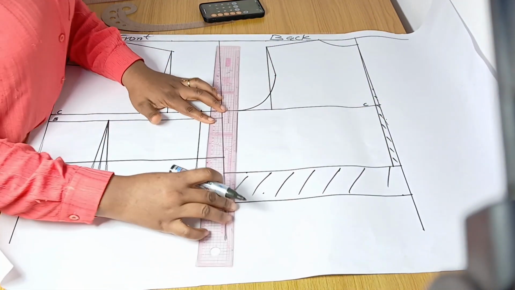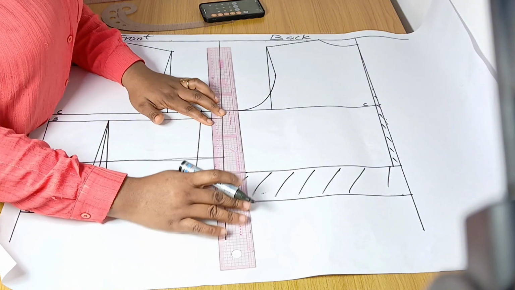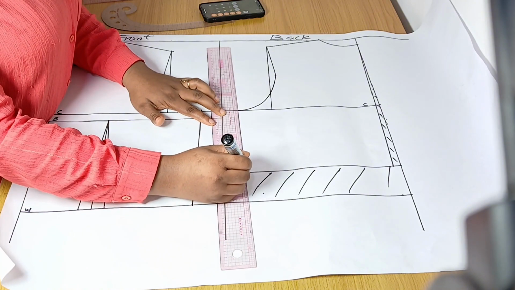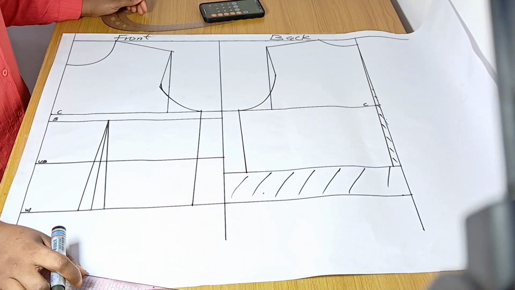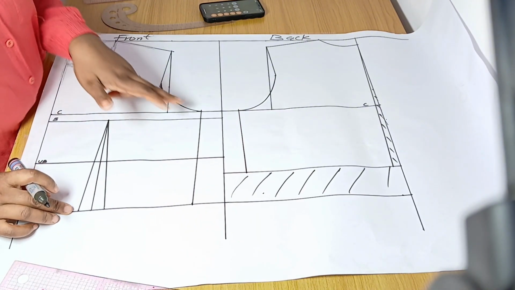If you look closely, you will notice I did not start from the center back at the very end. I started from the new line that we created. So I marked this up to our chest line measurement, just like you can see in this video.